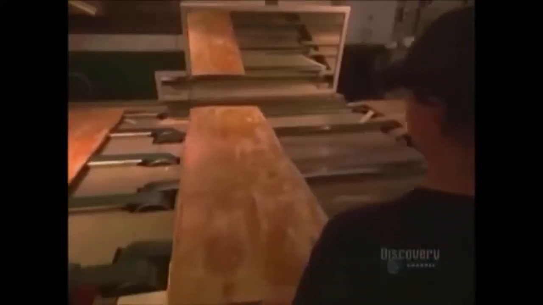Next, they unroll the veneer and cut it into sheets. Then they stack the sheets by identical grain patterns. Using a laser to position the blade, they cut through the stack to take out visual defects. Then they glue the pieces together.